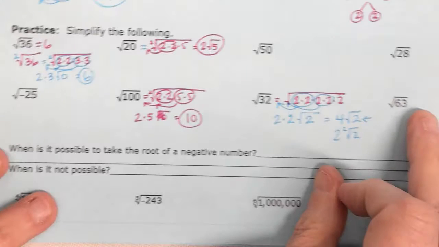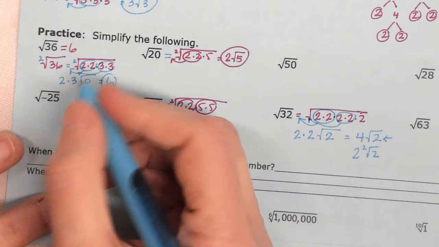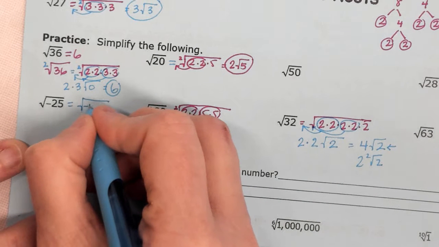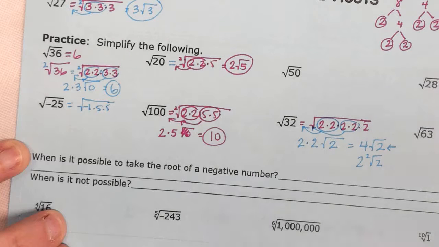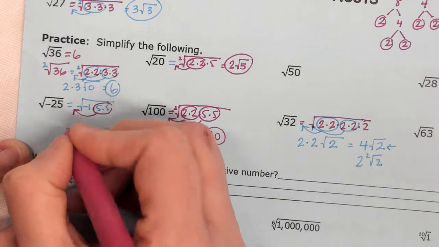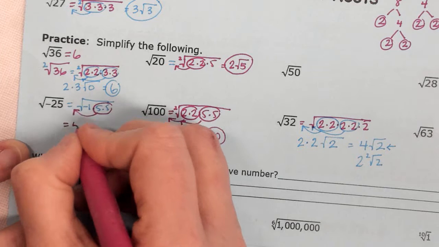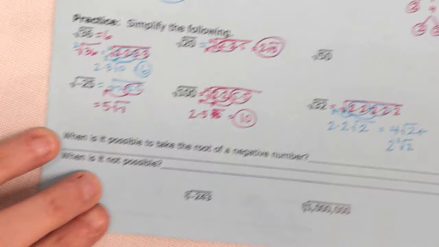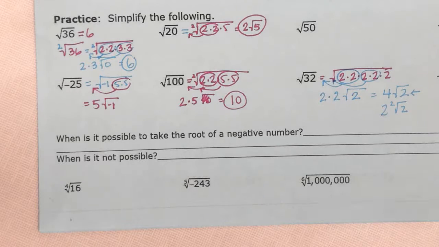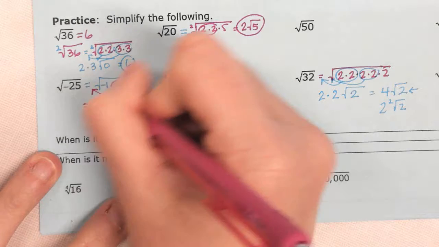So, technically, we could say that this is the square root of negative 1 times 5 times 5. And I could take out this pair of 5s and have 5 square root of negative 1. Okay, I can totally do that. But we're not going to.